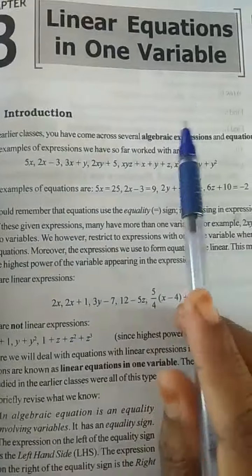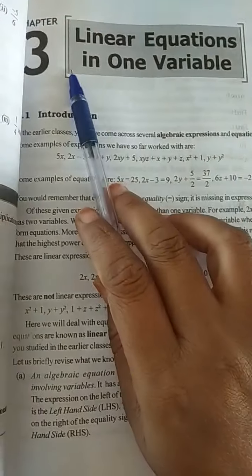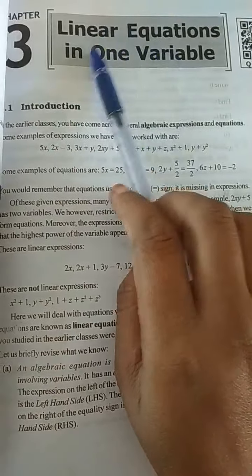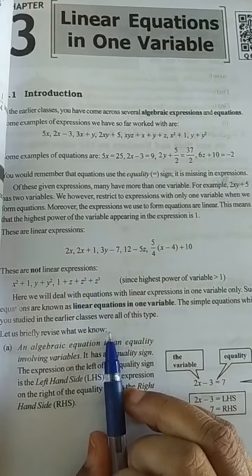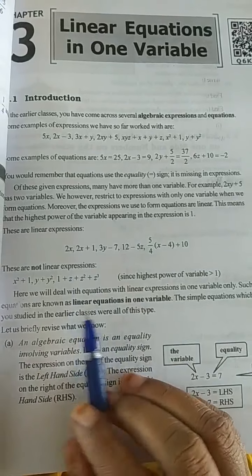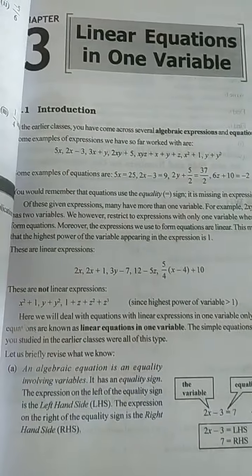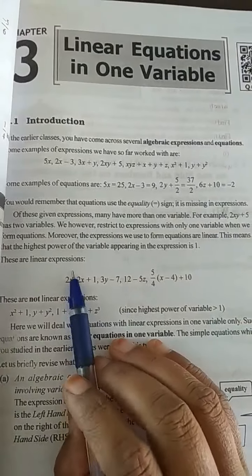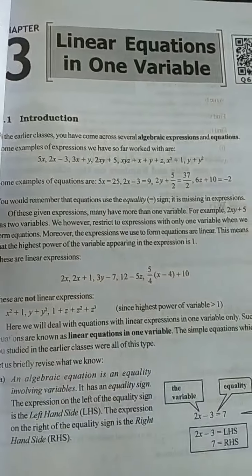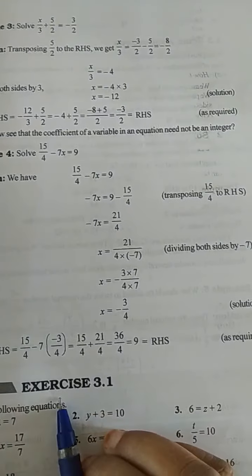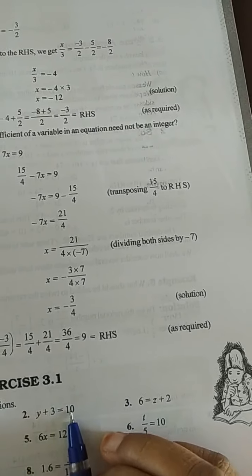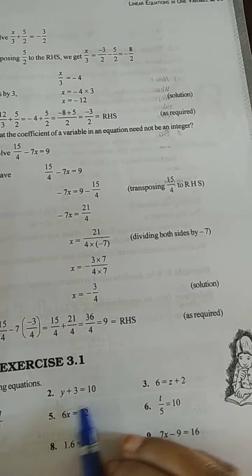In this class, let's revise shortly our two lessons, linear equations in one variable, which is there for your FA2. See what are the linear equations in one variable. If there is one variable in this, that is a linear equation in one variable. The simple equations we have studied in our earlier classes are linear equations, and we have solved equations which have linear expressions on one side and numbers on the other side.